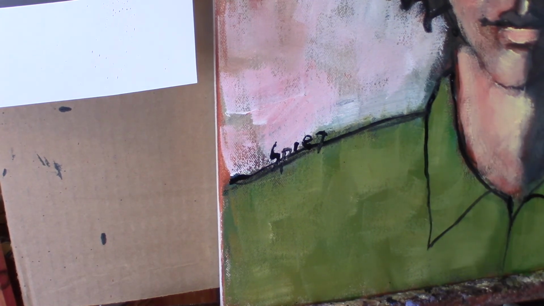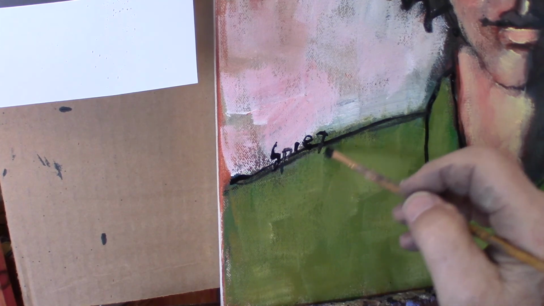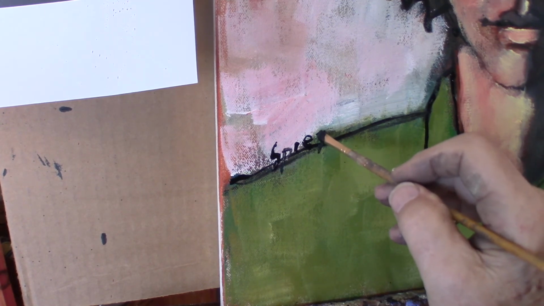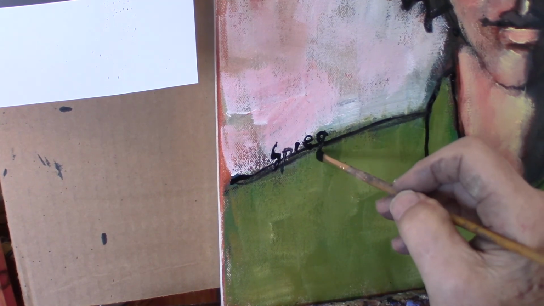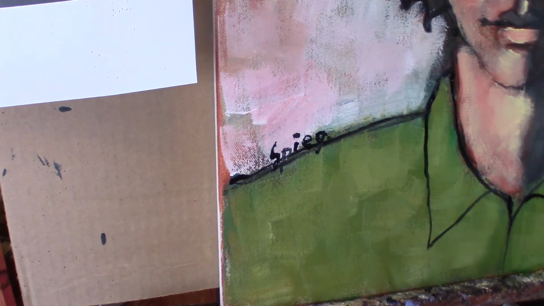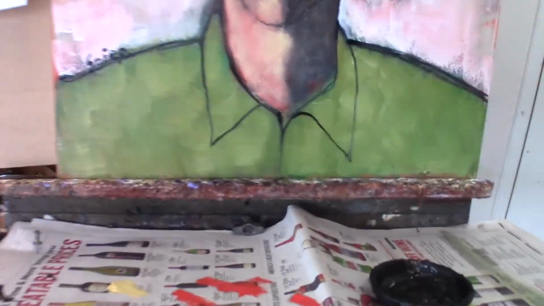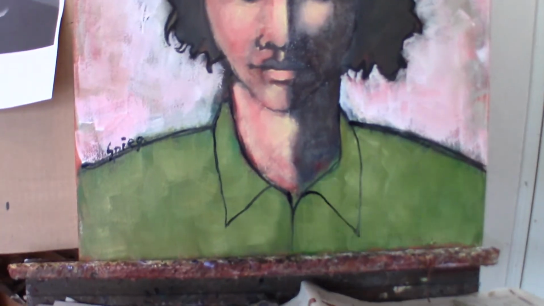Sometimes I'm not happy with my signature and I have to rub it out and do it over. But this looks all right. Okay. Well, ready for the museum, as I like to say.